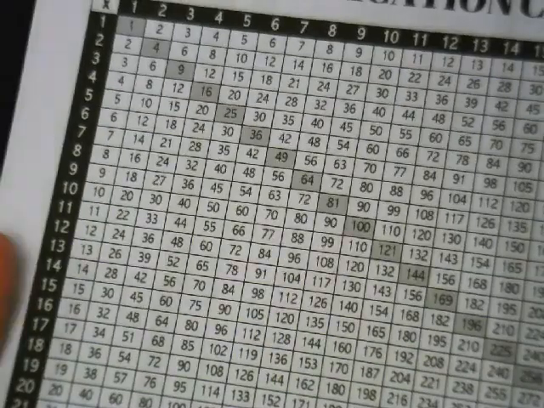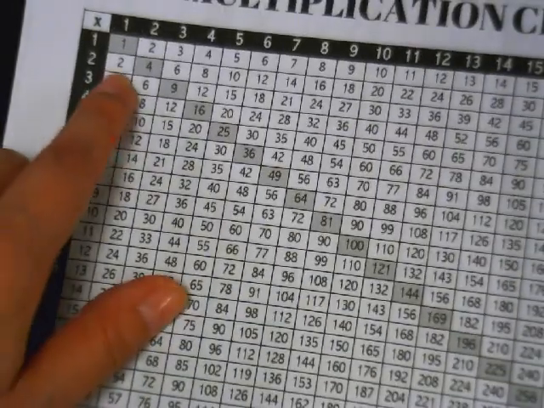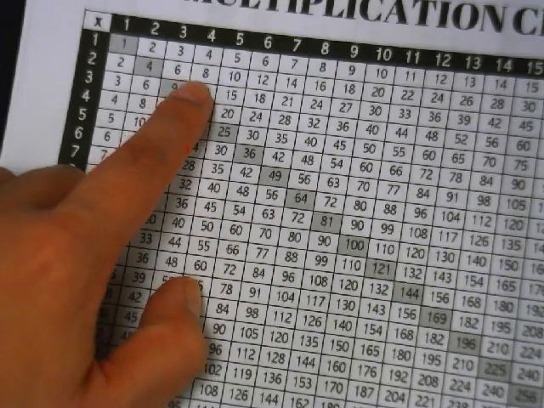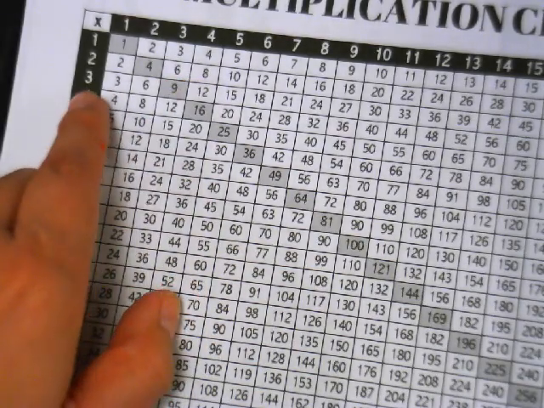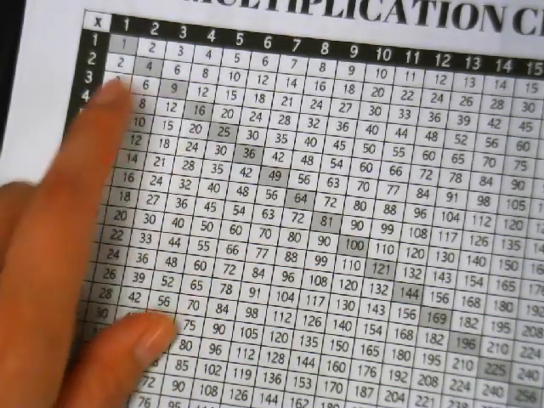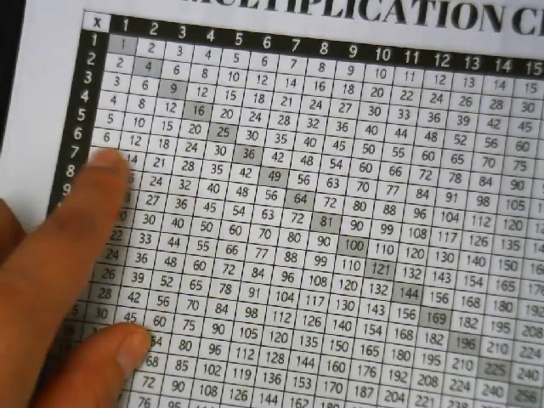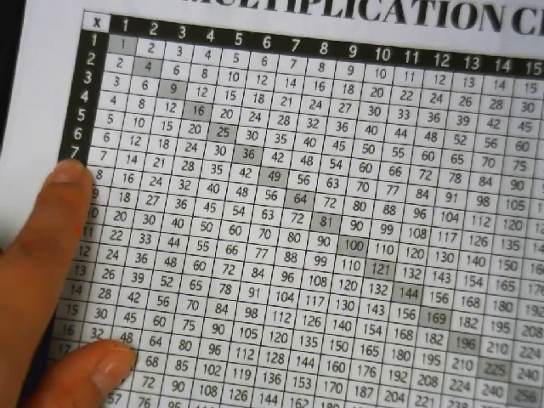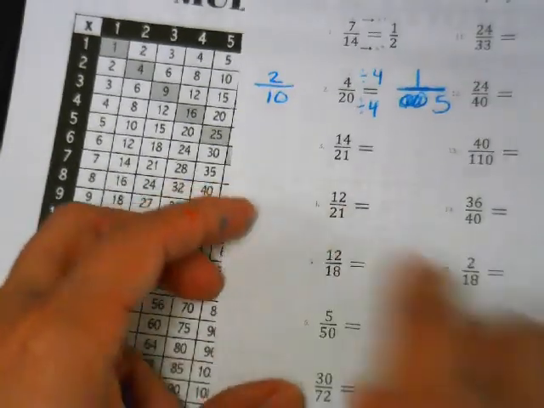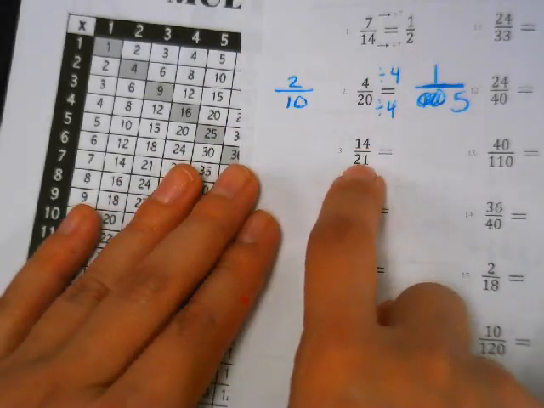If I look at the number 2, do I see a 7? Nope, so I don't use it. 3, do I see a 7? Nope, can't use it. 4, do I see a 7? Nope. 5? No. 6, no. 7, do I see... Oh, I'm sorry, I was supposed to look for 14. Just kidding. Sorry, my bad. I was supposed to look for 14 and 21.